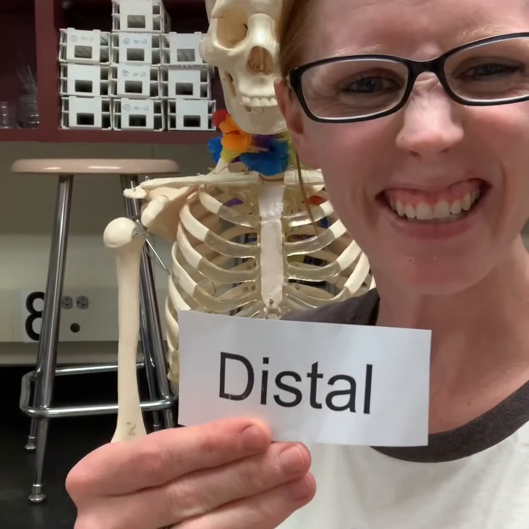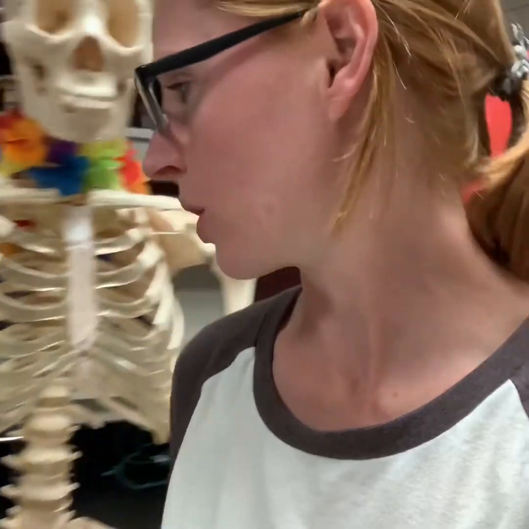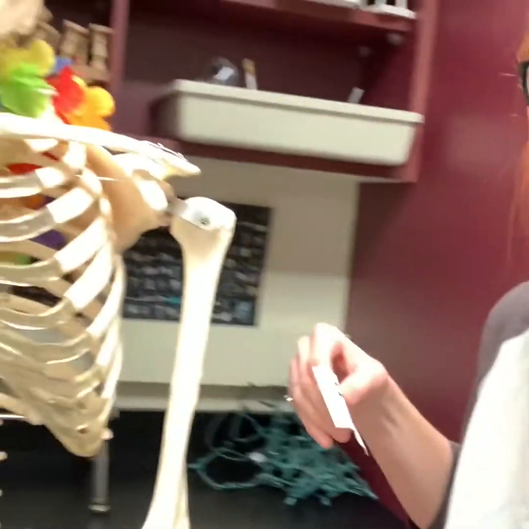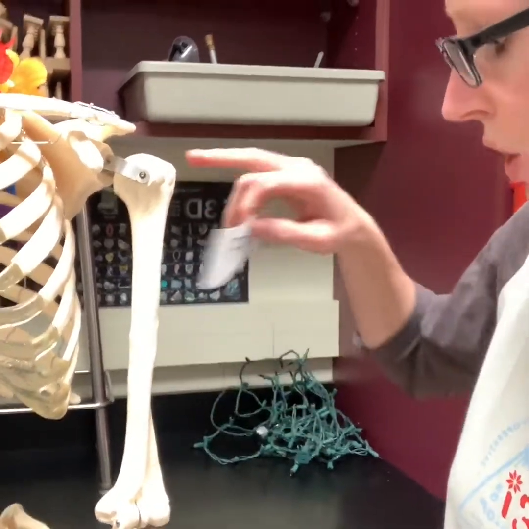Our last two directional terms are proximal, which means to be close to the trunk or near the trunk, and distal. Distal means to be away from the trunk. Okay, so let's look at these last two directional terms in action.